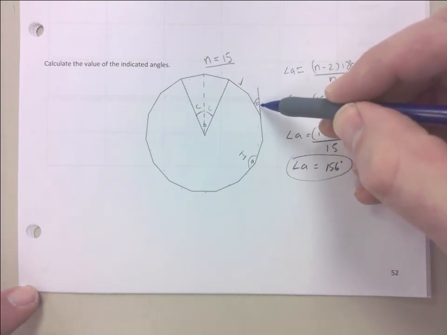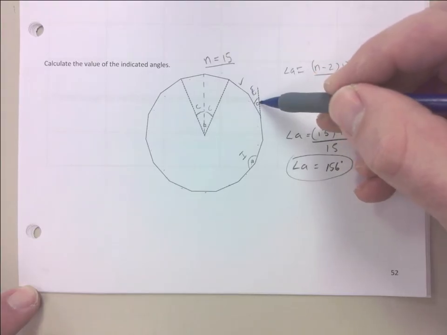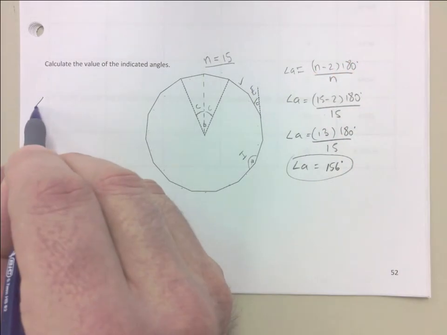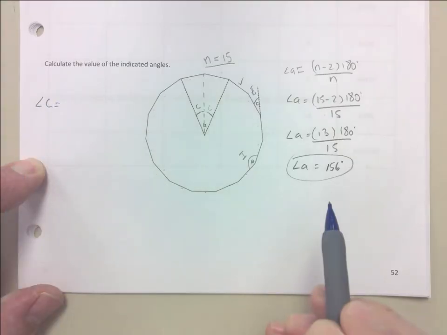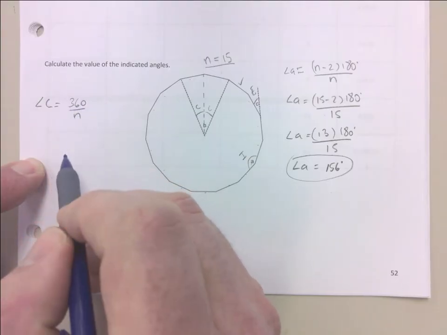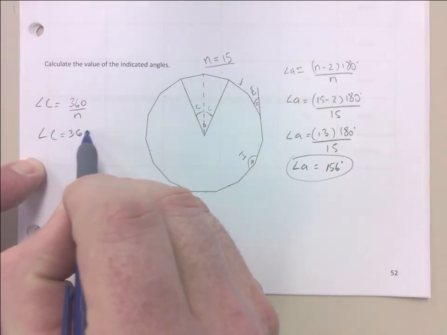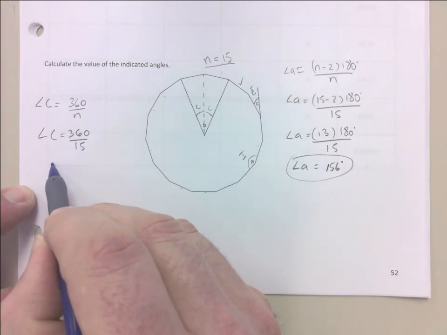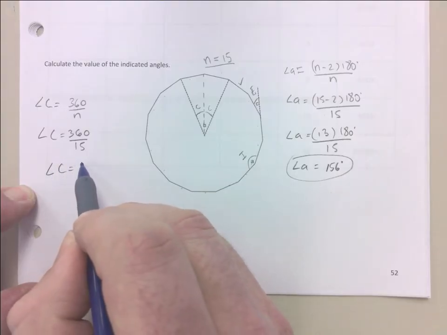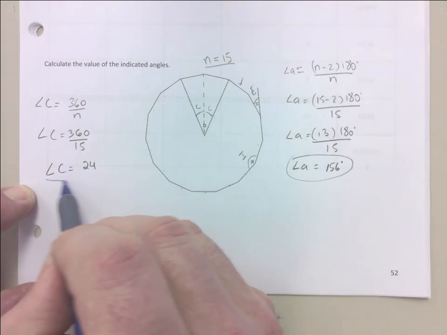Angle C is an exterior angle. So angle C, there's two ways to find it. It's 360 divided by n. Okay. That is 24. Okay.